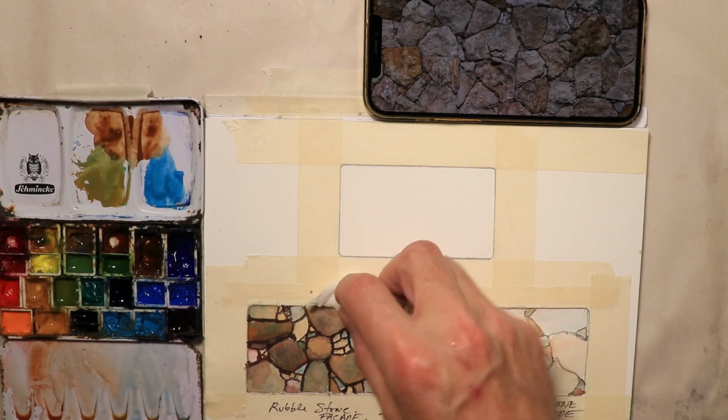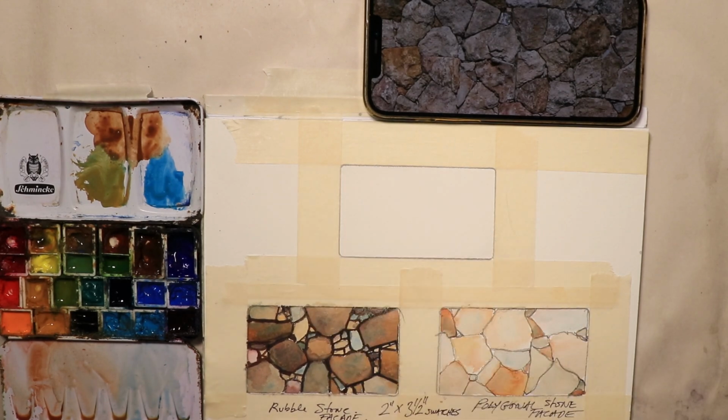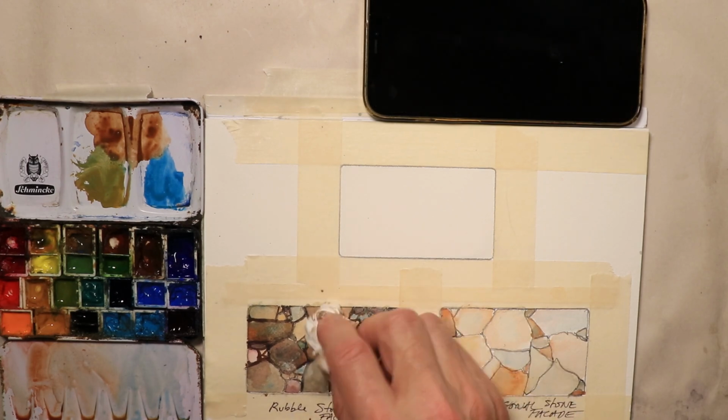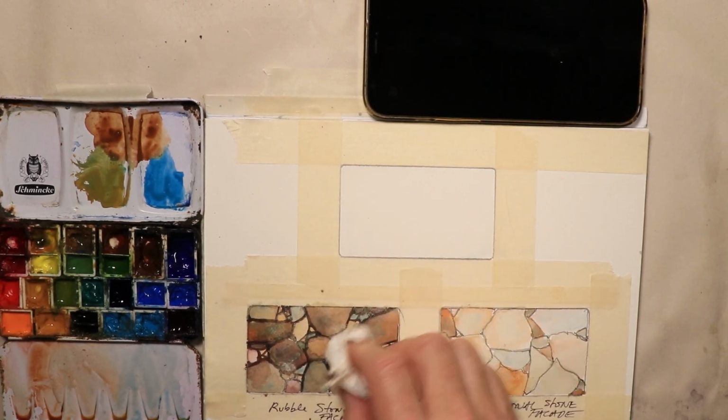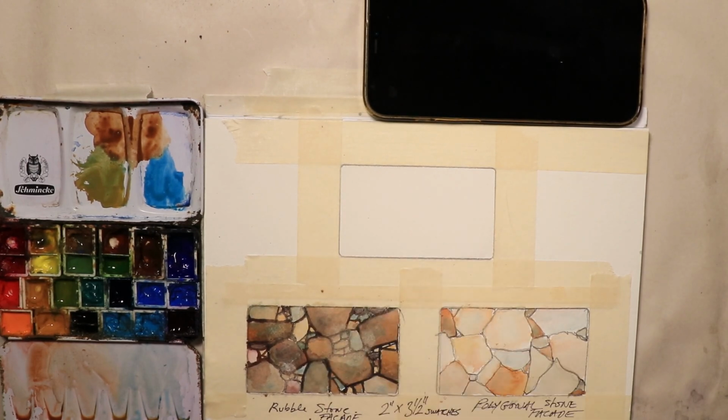Once in a while you can dab a little bit of water on some of your swatches, and use a paper towel to blot up a little bit. You can soften up the way something looks sometimes by just dabbing on some water with your fingertip, like that.